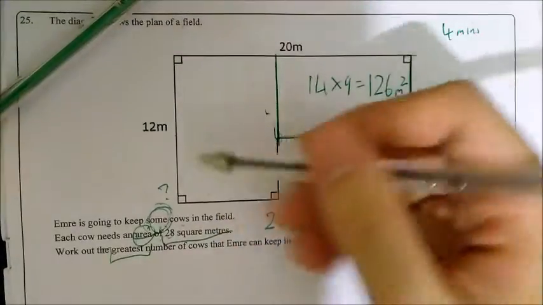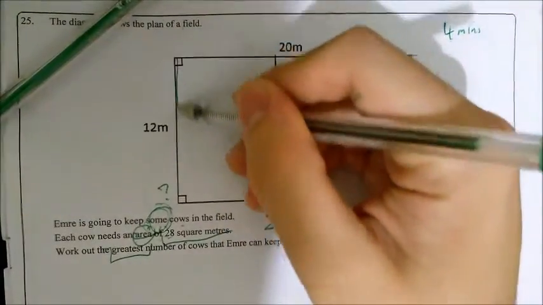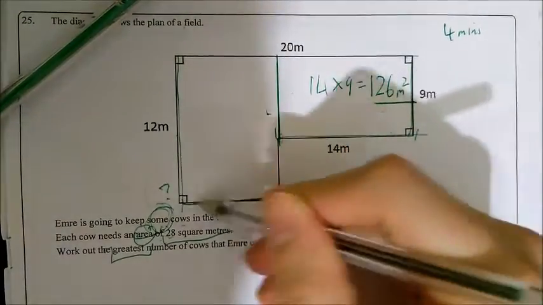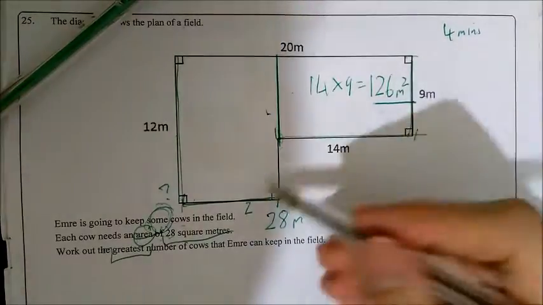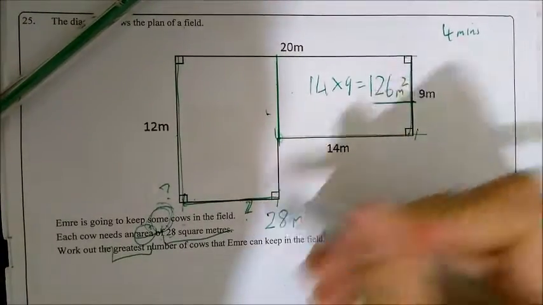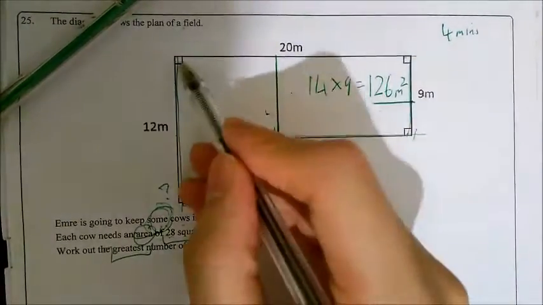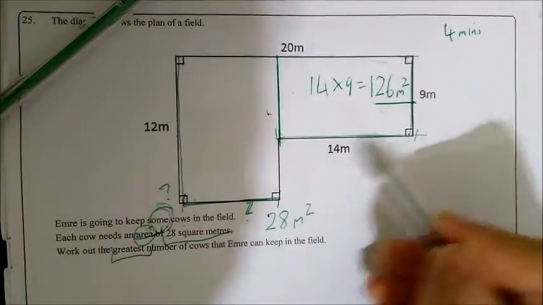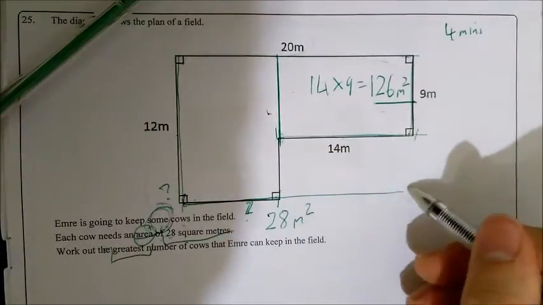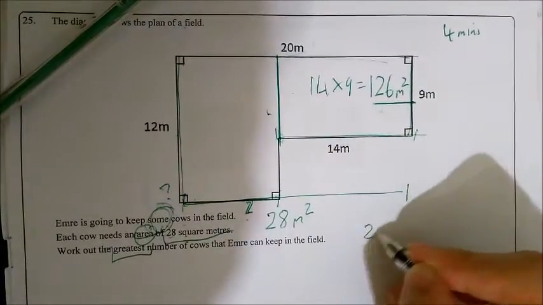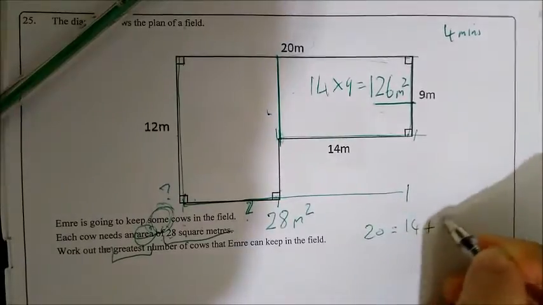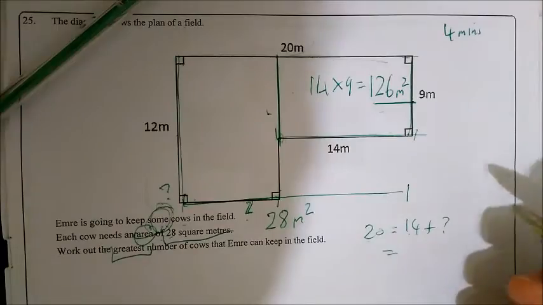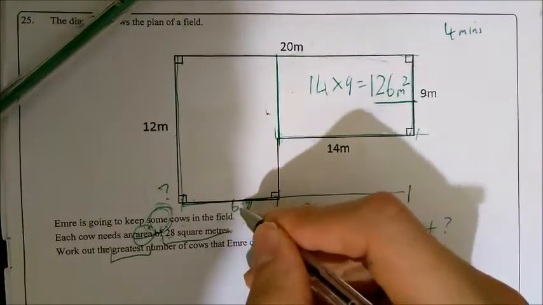Then this one, oh, I've got an unknown length. I know the height of it is 12 meters, but I don't know the base of this. So this is my unknown. How am I going to find this? That's a question mark, not a 2. Well, firstly, I know the entire length of all this is 20. I know this part is 14. So I need something plus 14 to equal 20. So what add 14 makes 20? It's 6. So my base is 6.